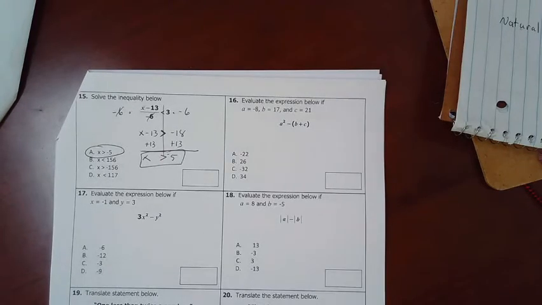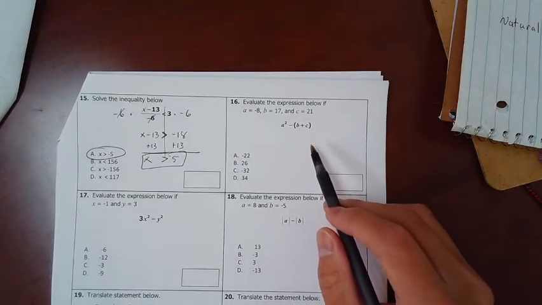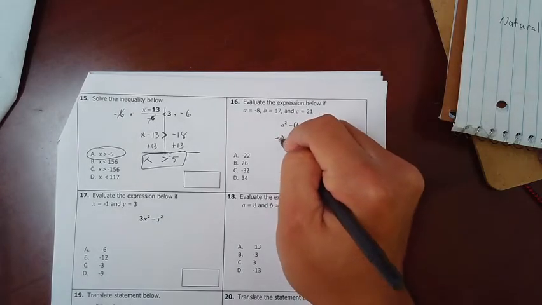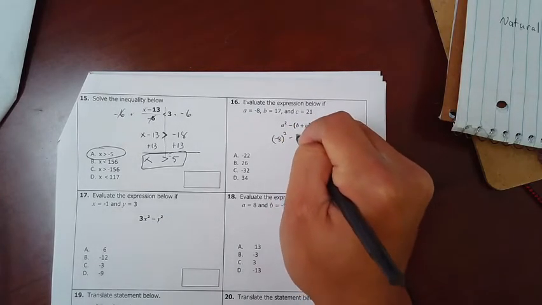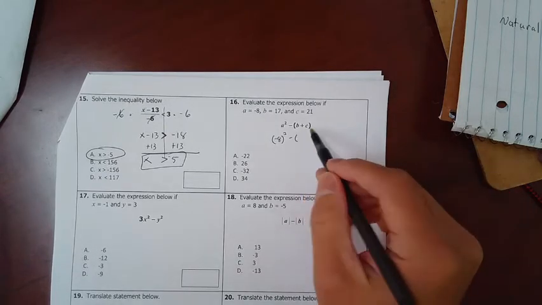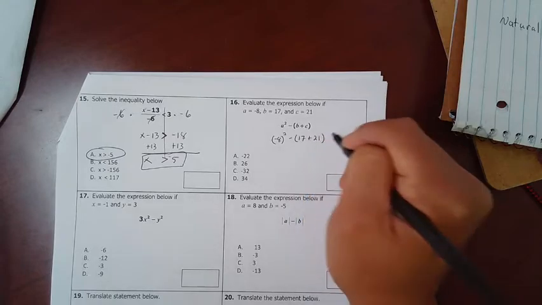All right, number 16. Let's plug stuff in. So I have here negative 8 is A, so negative A squared minus, and then I have B plus C. Okay, so B plus C, so that's 17 plus 21.